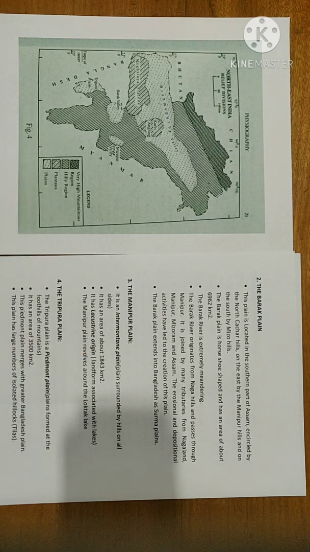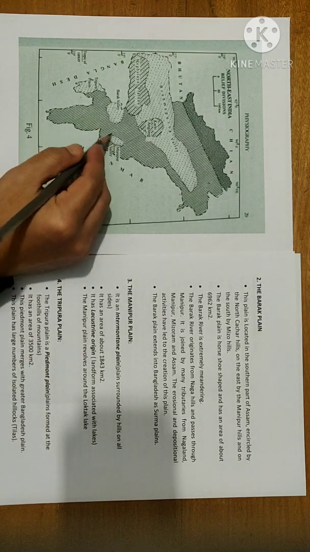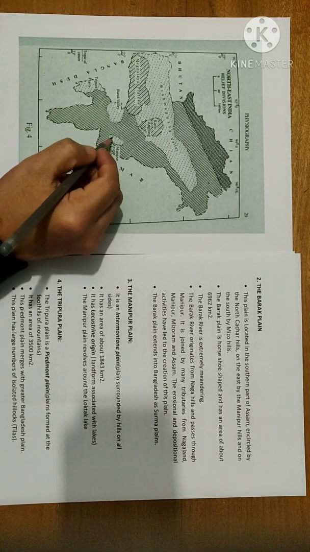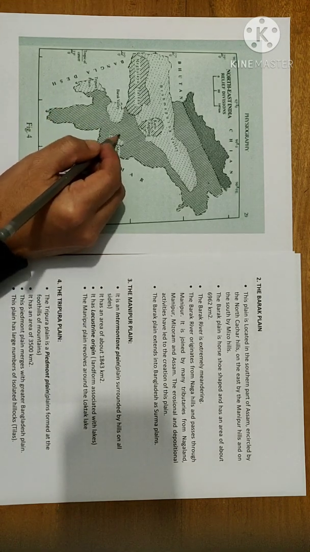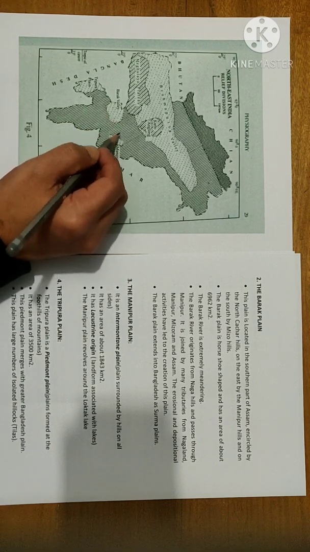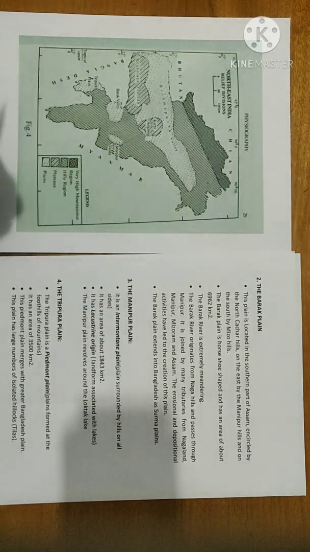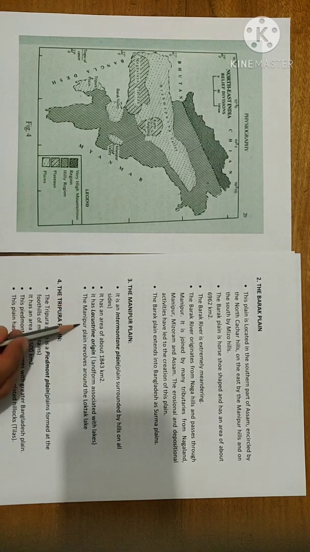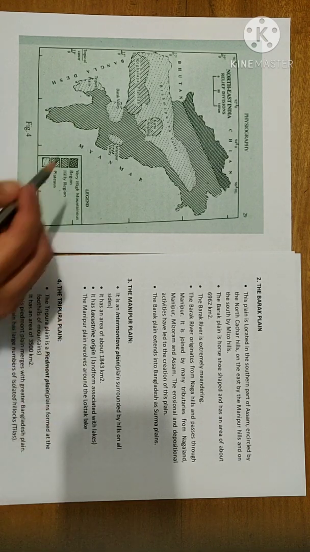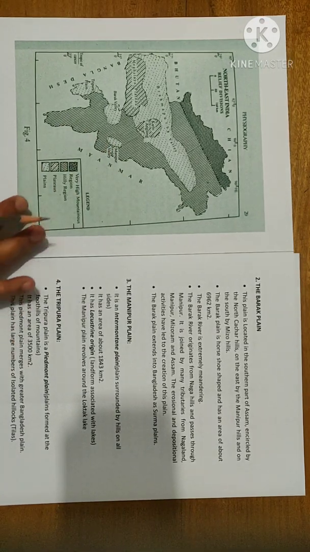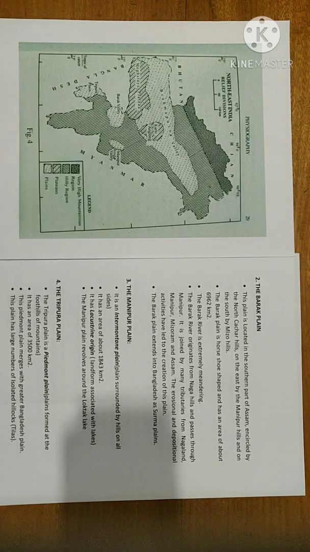What happened is that this Manipur valley was actually a big lake, but due to some tectonic forces or activities, the water from the lake managed to go outside the valley, and the plain was formed. The Manipur Plain revolves around the Loktak Lake. If you go to Manipur Valley, you will see the Loktak Lake. We even have a floating national park in this Loktak Lake.